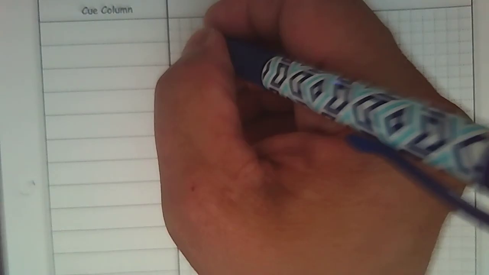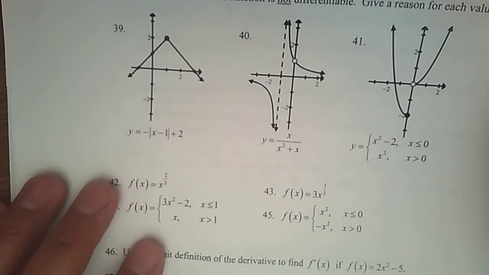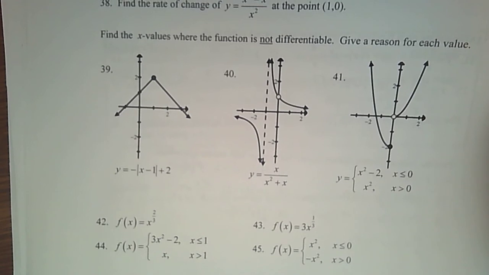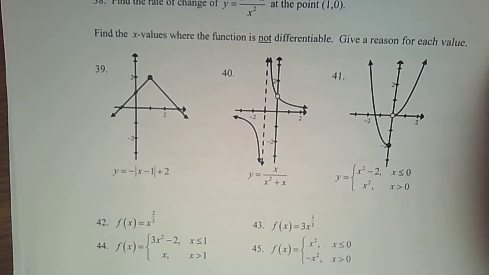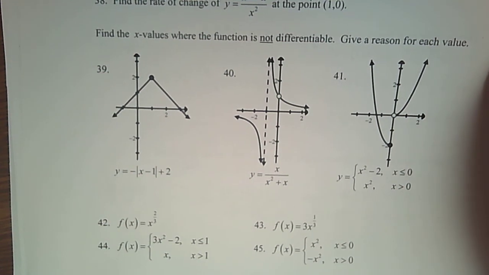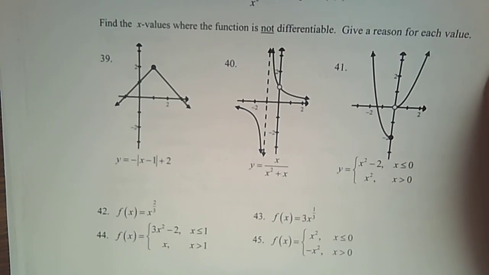39. All right, these are actually off the graph. So let's see the graph. It says find the x values where it is not differentiable. So what are we looking for if you can't take the derivative? So first we're looking for, is it continuous or not? Because where there's an asymptote, hole, or a jump, no derivative. But we're also looking for, if it's continuous, is there a sharp corner or turn? We're looking for the same thing, that the derivative is not possible.